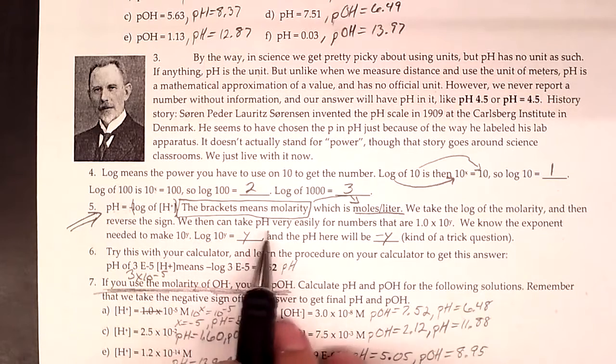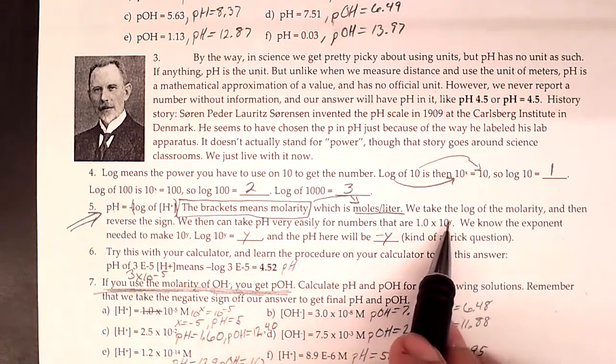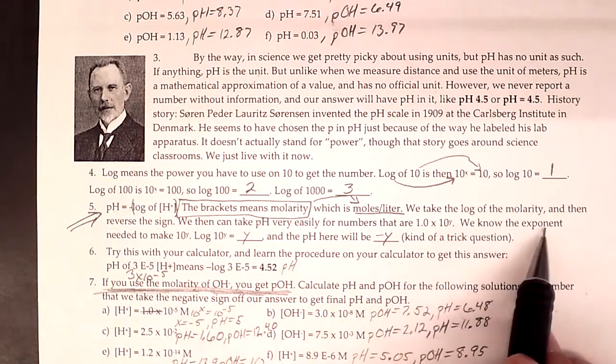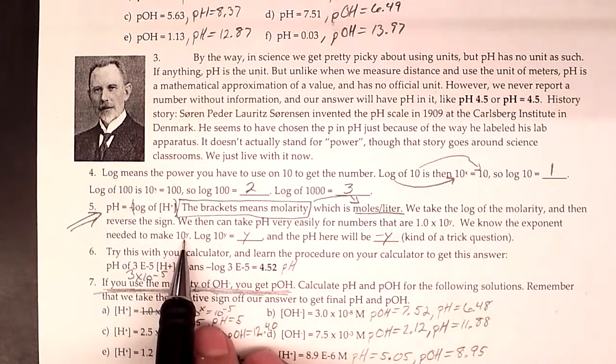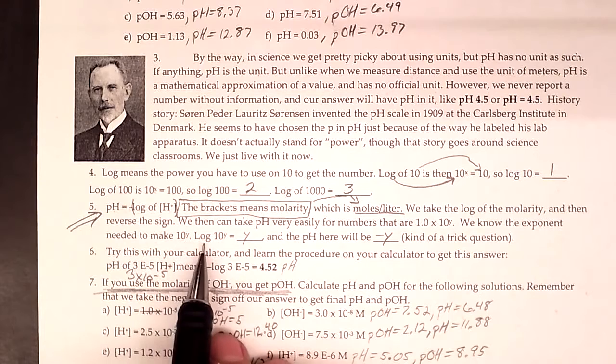So we can then take pH very easily for numbers that are 1 times 10 to the something. We know the exponent, right? Needed to make 10 to the y. So remember, log means 10 to the what power will get you, and then get me what? 10 to the y. What exponent do you have to stick on 10?